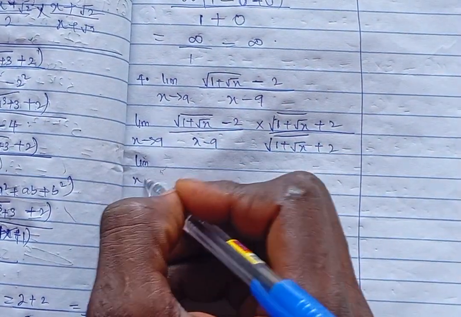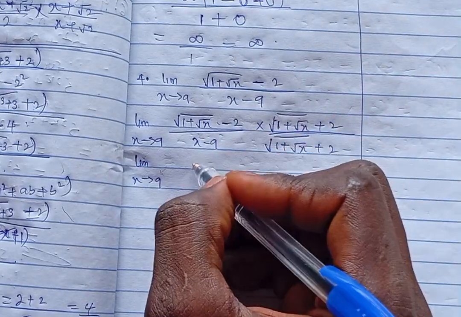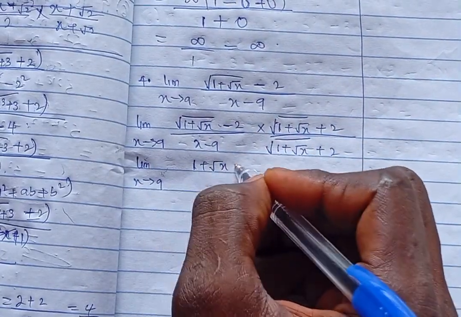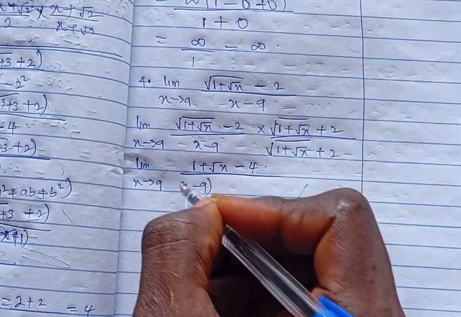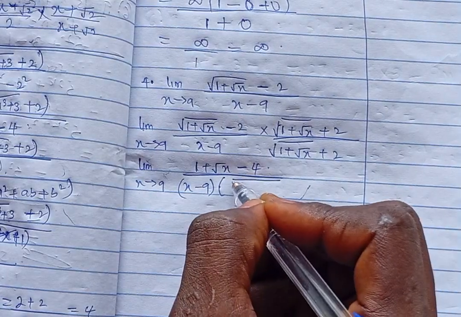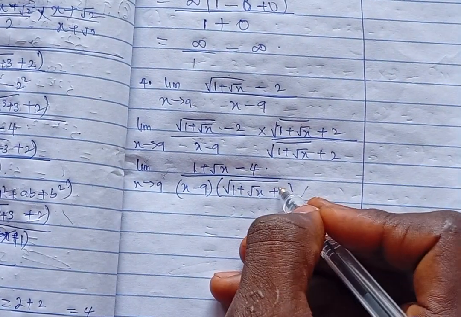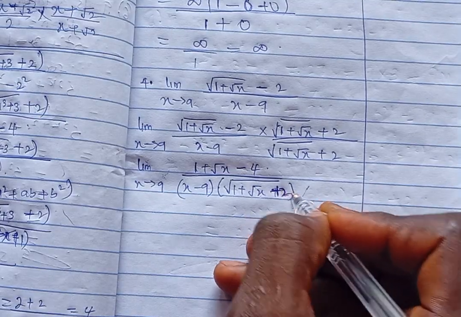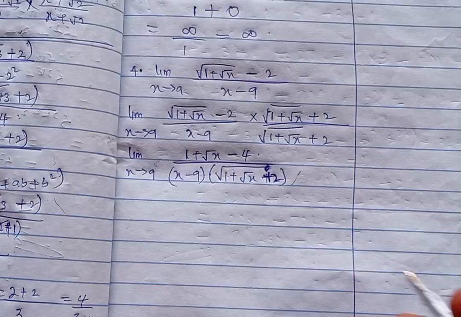You have that the limit as x tends to 9 of this one, difference of 2 squares, you have 1 plus root x minus 4, right? Everything over x minus 9 into square root of 1 plus square root of x plus 2. This 2 is out. Now, what do you have to do?